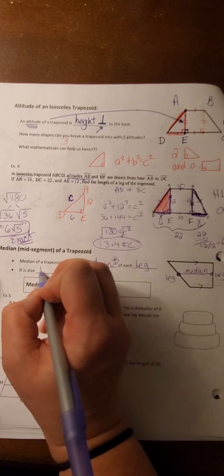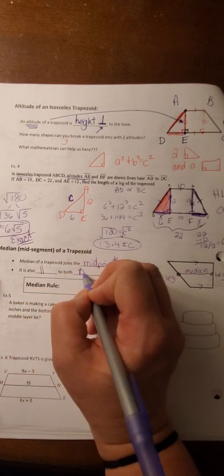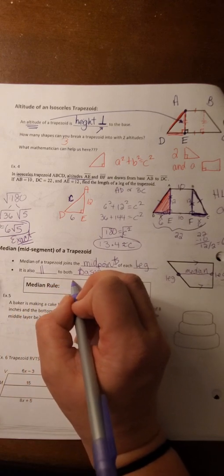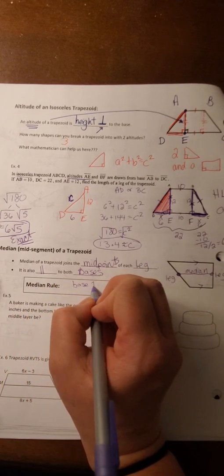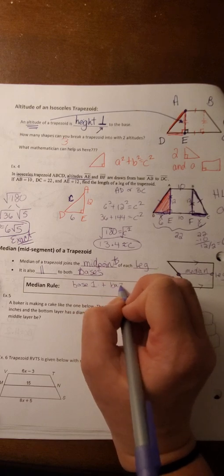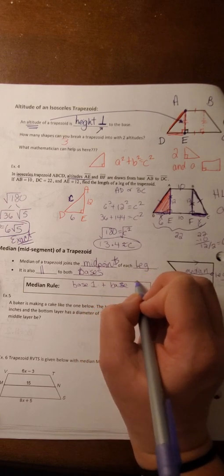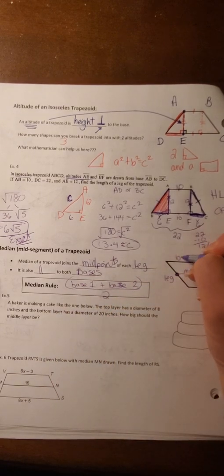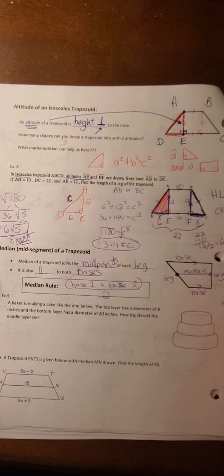It is also going to be parallel to both bases. And the rule there is to find the median. It equals base 1 plus base 2, all divided by 2. So we're going to take the sum of those bases. So again, base 1 and base 2 would be the parallel sides.